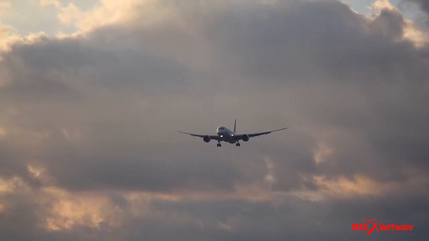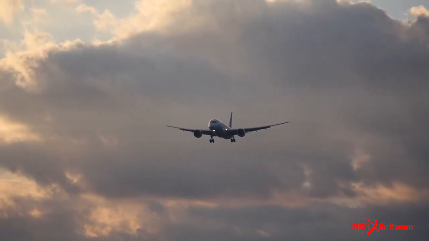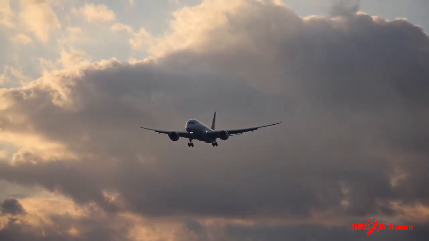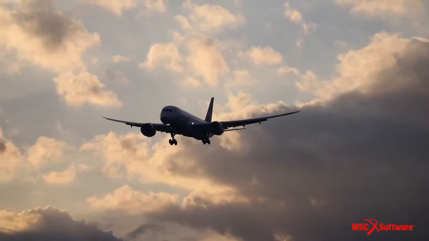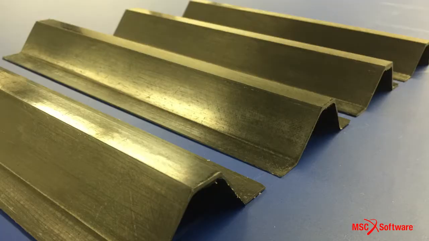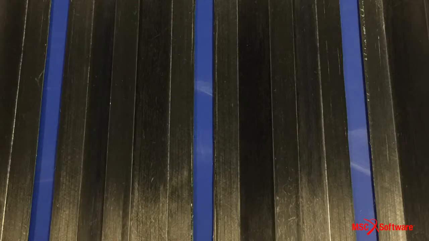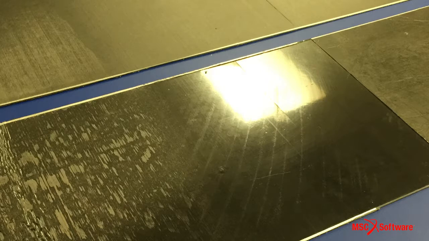In a modern airplane, for example the Boeing 787, more than 50% of its weight is composites. So composites play a very large role in modern airplanes. And these hat stiffeners are the main stiffening parts that make your wing section stiffer.